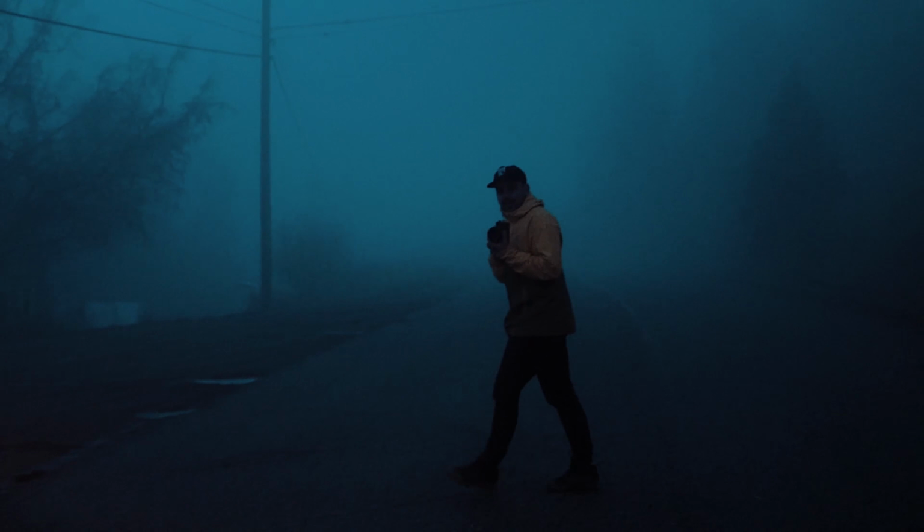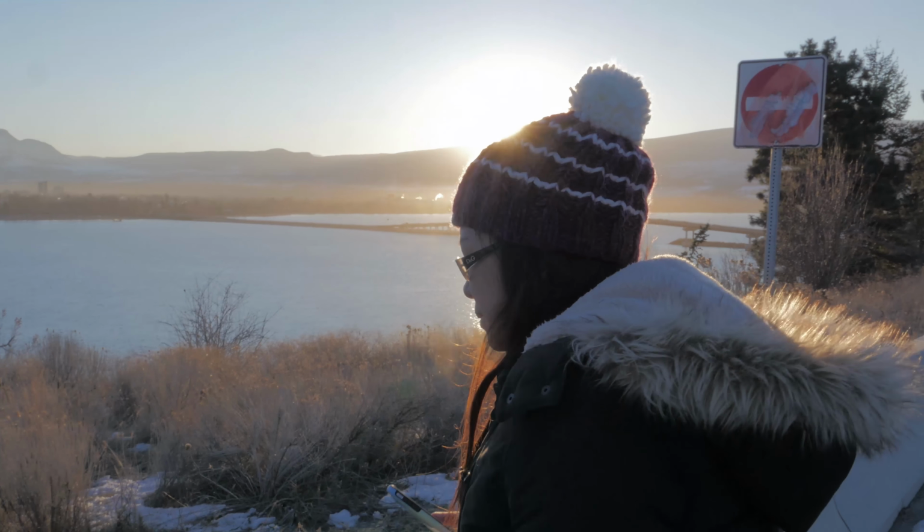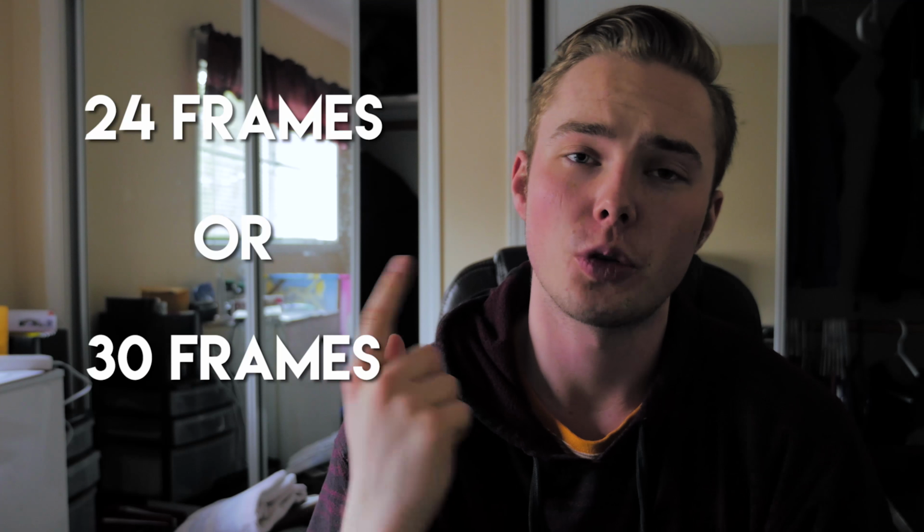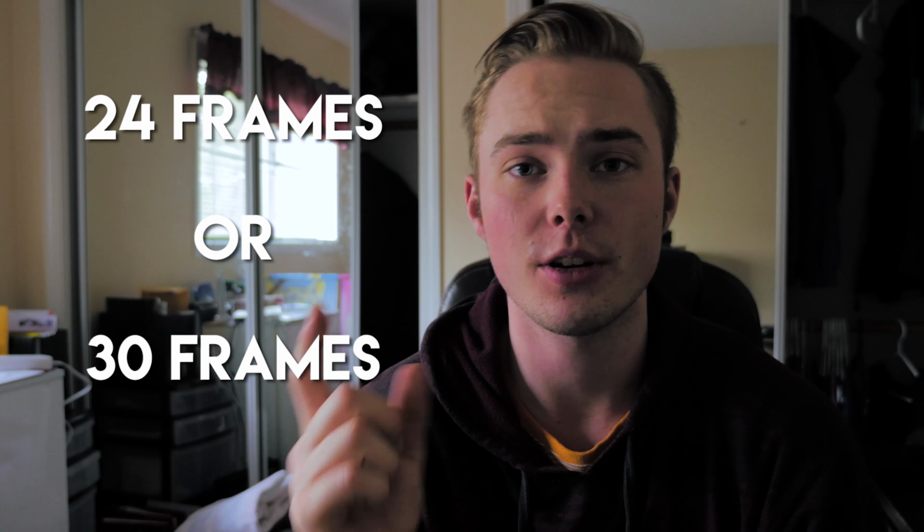So this is very crucial because this kind of sets the whole framework about what you're going to be shooting, the style, the look, everything. To me, I always start with my frames per second because then I know visually what I'm trying to achieve. There's a couple different options for shooting cinematic footage and filming in that cinematic frame. So 24 and 30 frames are your go-tos.